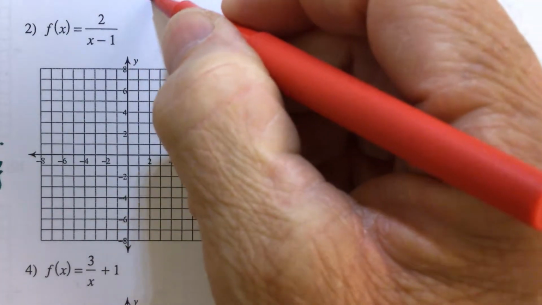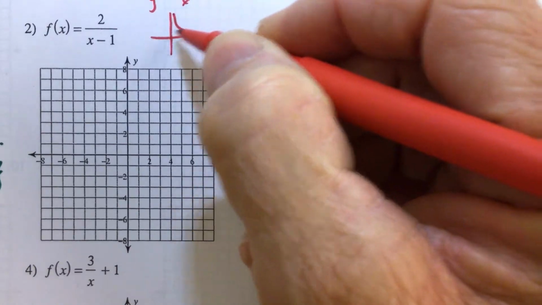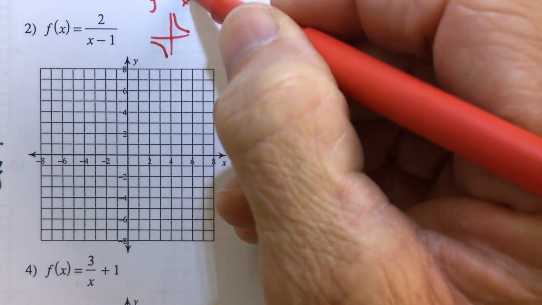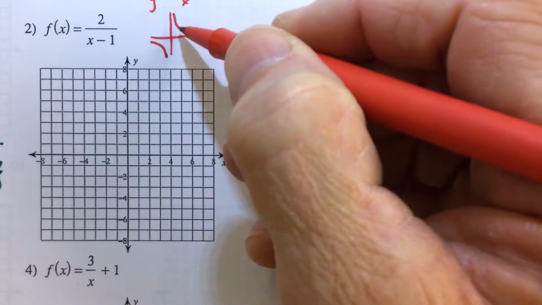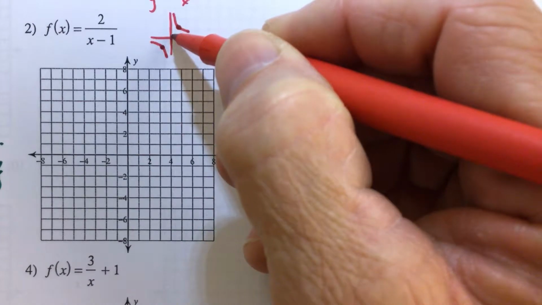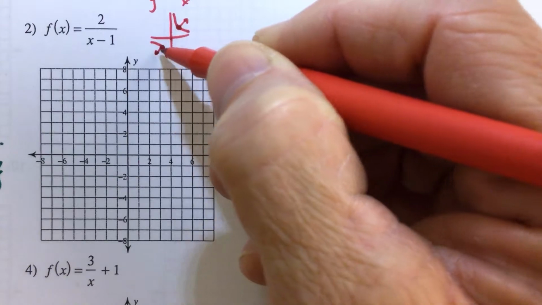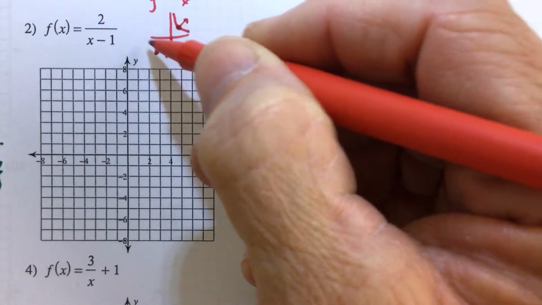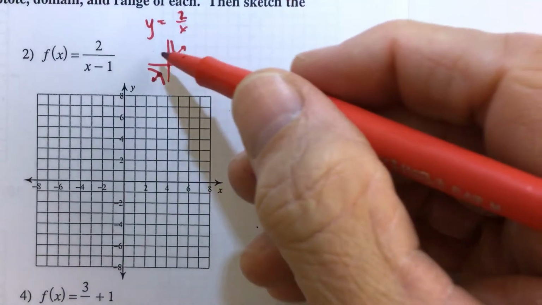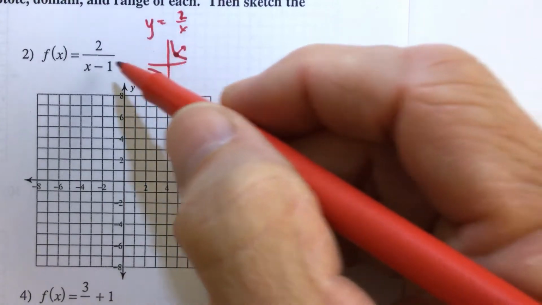I first want to remember that y equals 1 over x. Well, that just looks like this, so I want to make sure I remember that. 2 over x looks exactly the same. It's just that this part right here, the part that's closest to the origin, with a 2 would move a little farther away. As the number gets bigger, it just moves farther away, but I don't really need us to focus on that too much. I really want to mainly focus on the asymptotes, the domain, and the range. So that being said, let's go ahead and get started.